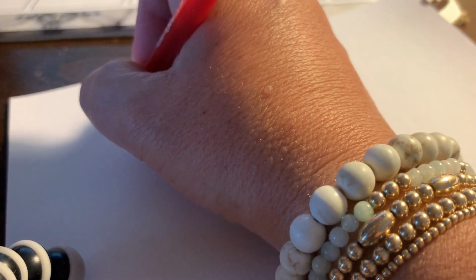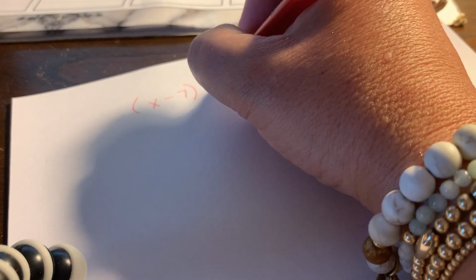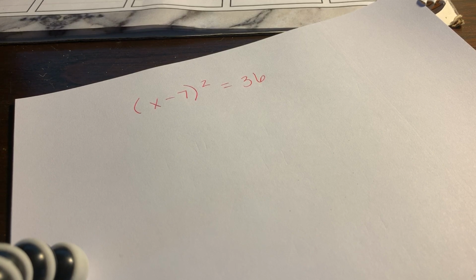So now I'm going to give you one, just like we do in normal class. Yours is going to be x minus 7 squared is equal to 36. So pause it, try it out on your own, see if you can do it. I will continue working it out.